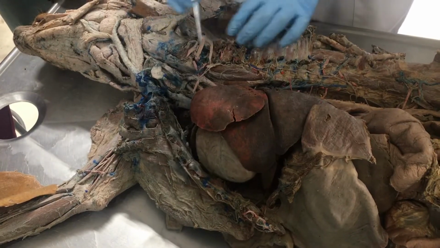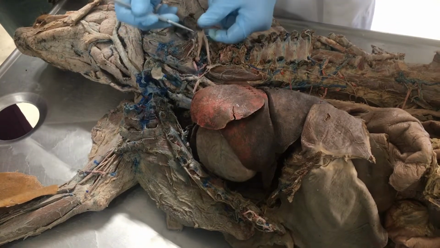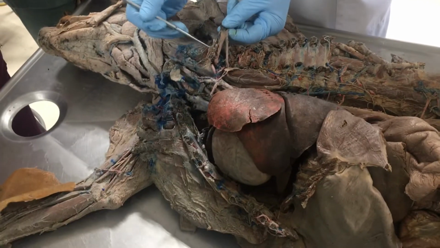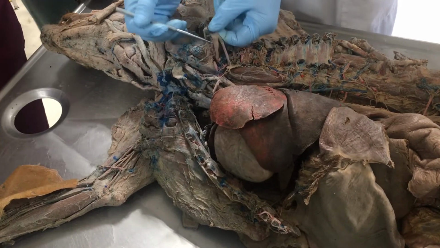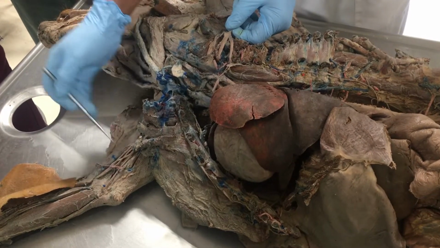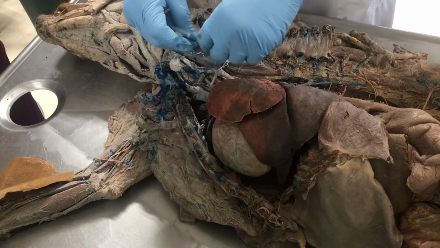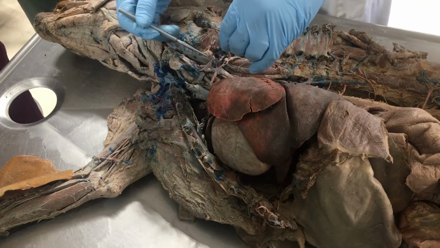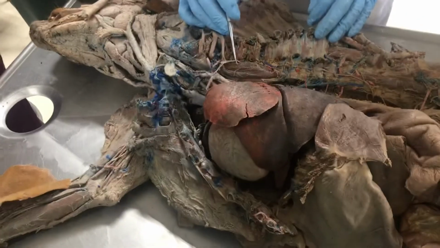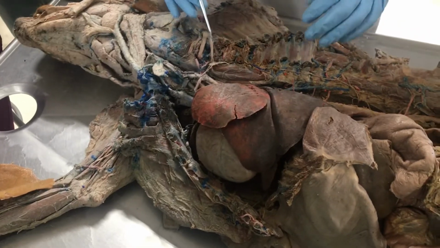Now, let us go back to the sympathetic trunk. All these big nerves you see here are the brachial plexus. It is coming out from the spinal cord. This will give rise to all these nerves that innervate the whole thoracic cavity. Now, we said this is the sympathetic trunk. This is the cervicothoracic ganglion.